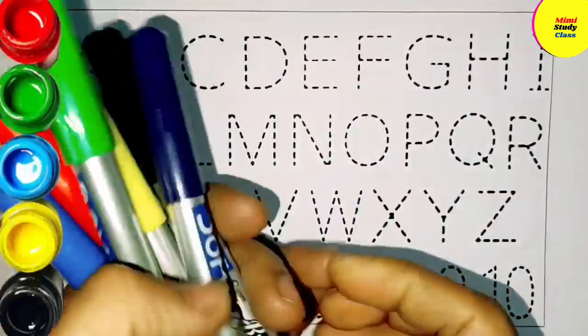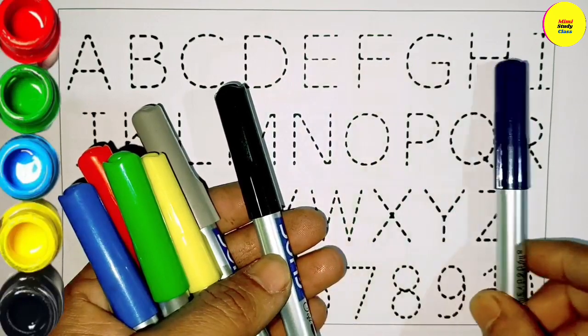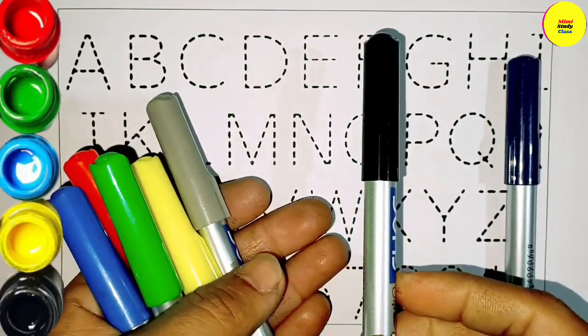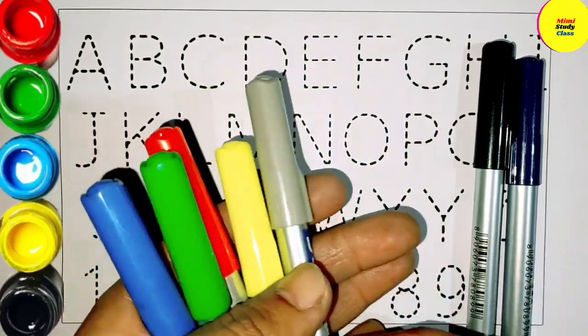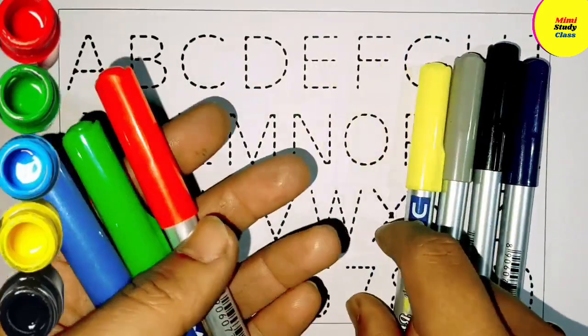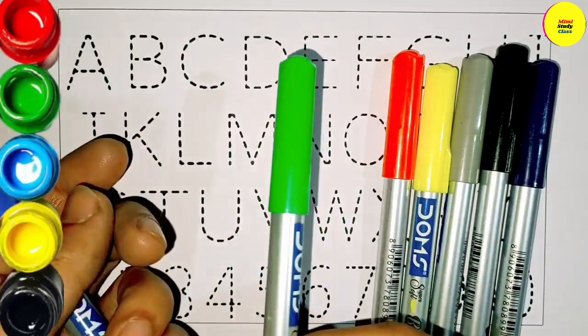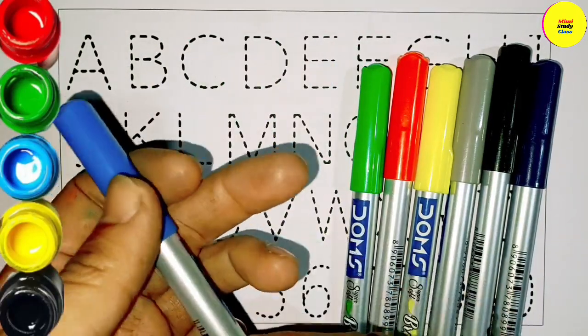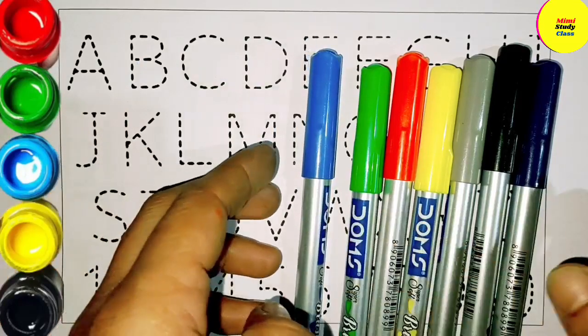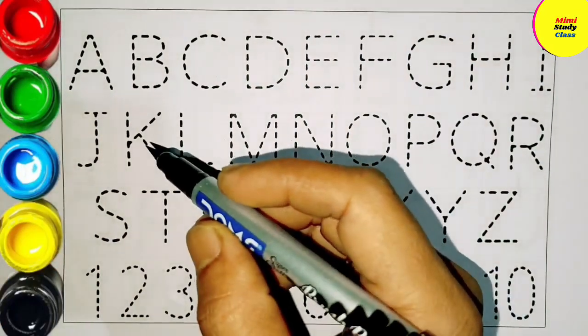Hello kids. Color name. Blue color, blue color. Black color. Silver color. Yellow color. Red color. Green color. Sky blue color. Black color.